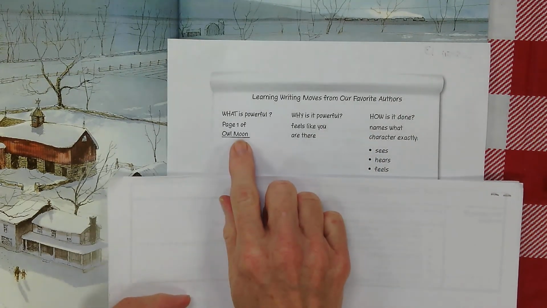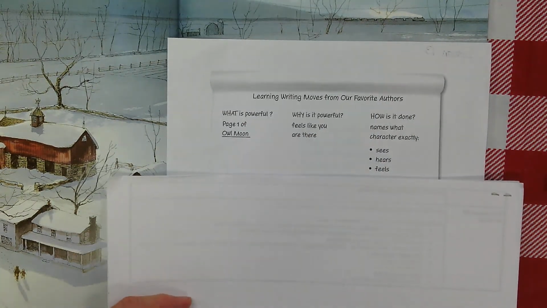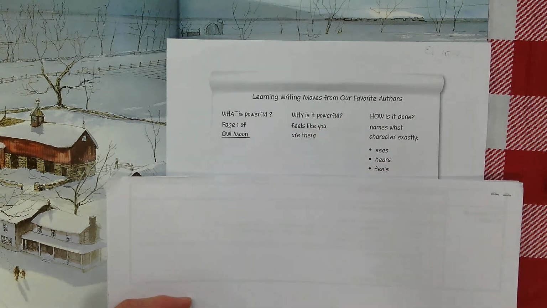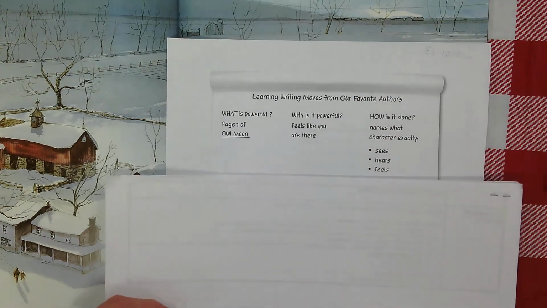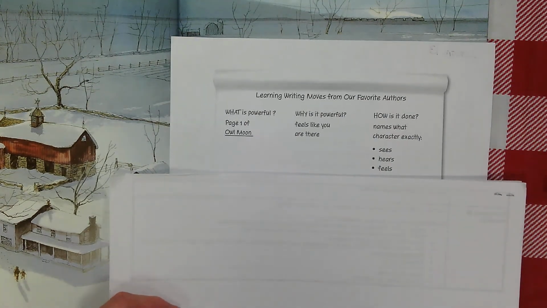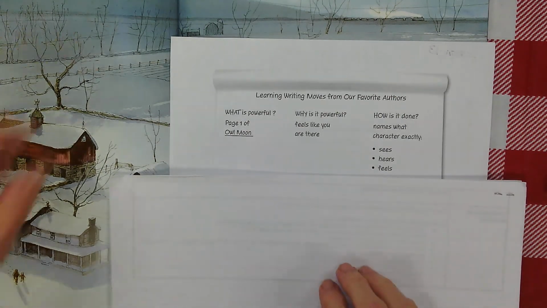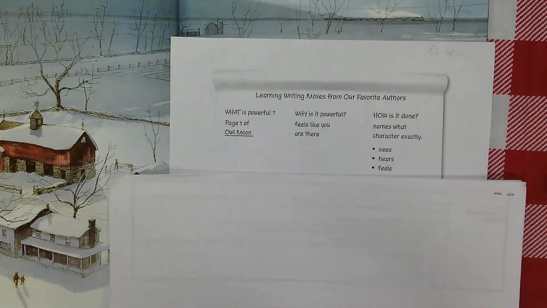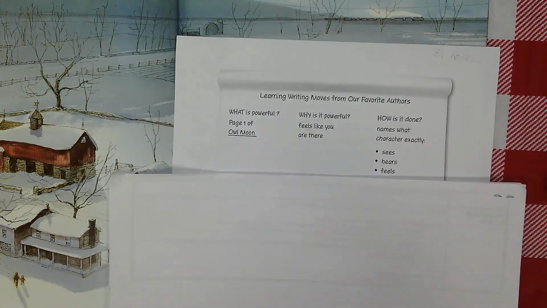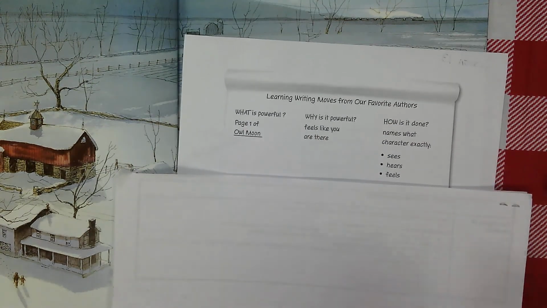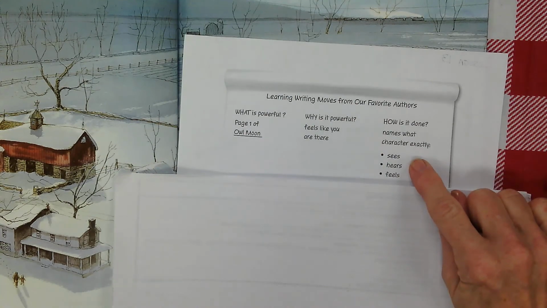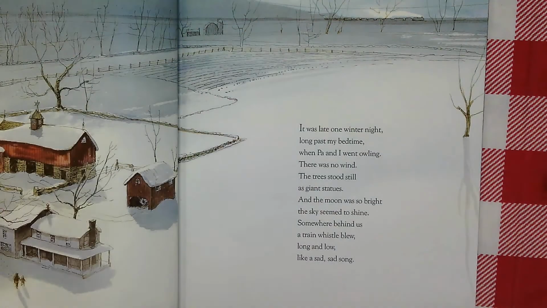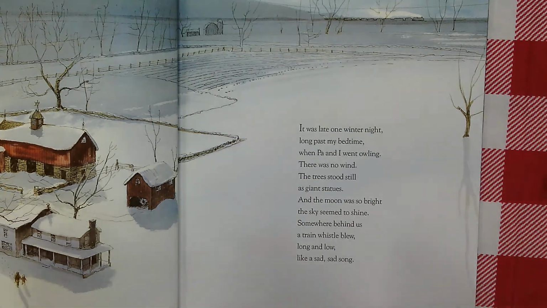What is powerful on this page? I think the descriptions are super powerful. And I think it is powerful because it makes me feel like I am in the book Owl Moon. I can picture myself in that forest, with all that snow around me and how still the wind was. And then we ask ourselves, how did the author do that? Well, they told us exactly what they see, hear, and feel, don't they? And they use comparisons. So look here.